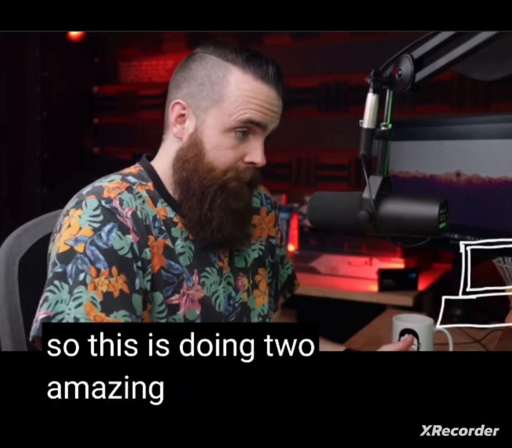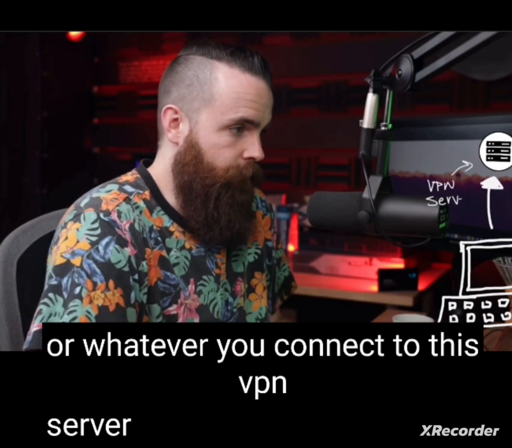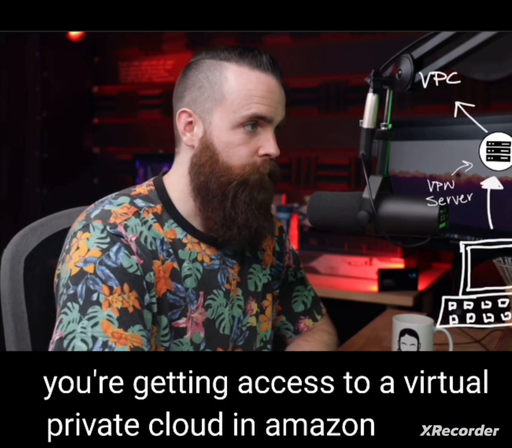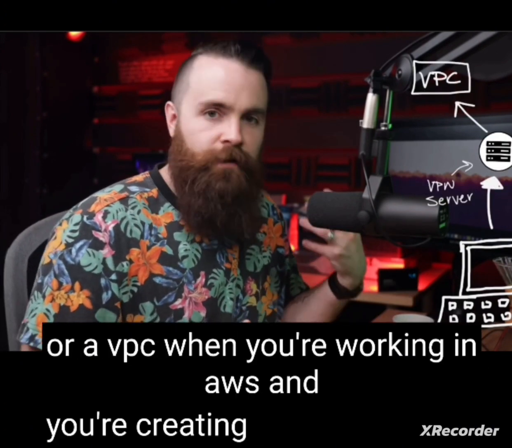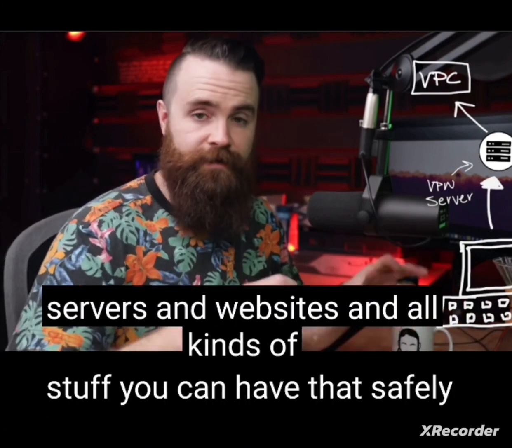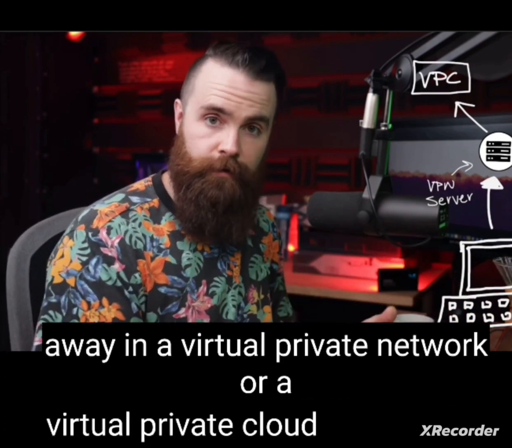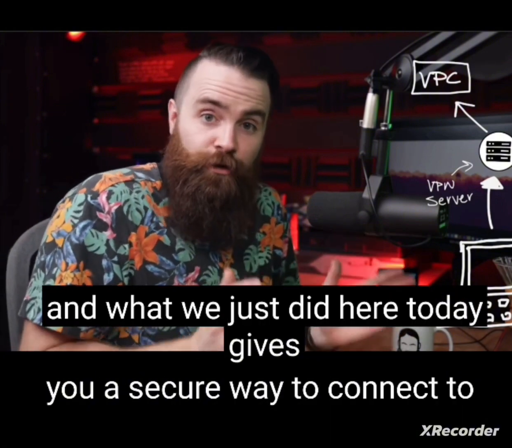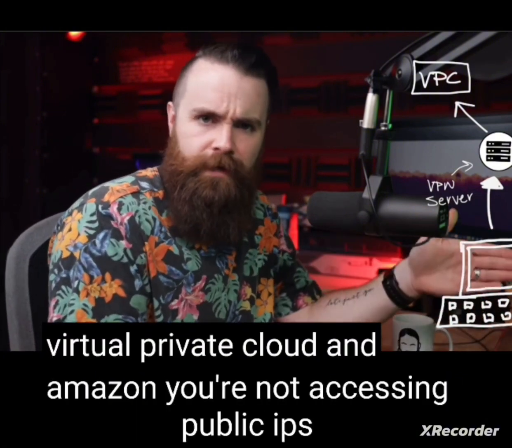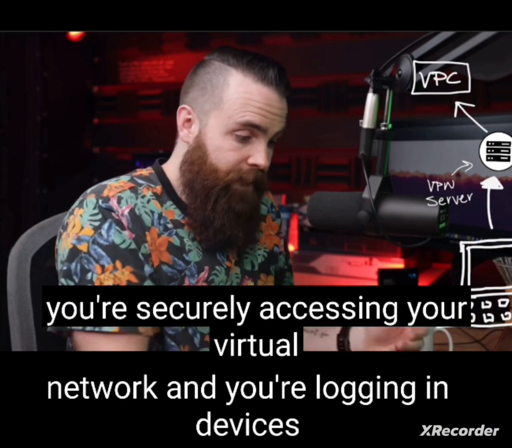So this is doing two amazing things. Your computer, your phone, or whatever you connect to this VPN server, you're getting access to a virtual private cloud in Amazon, or a VPC. When you're working in AWS and you're creating servers and websites and all kinds of stuff, you can have that safely tucked away in a virtual private network or a virtual private cloud. And what we just did here today gives you a secure way to connect to your virtual private cloud in Amazon. You're not accessing public IPs. You're securely accessing your virtual network, and you're logging in devices via their private IP addresses.